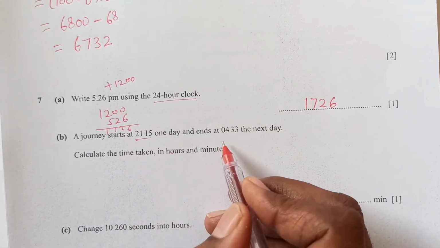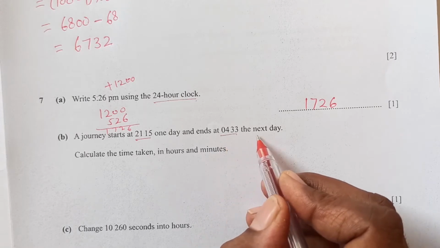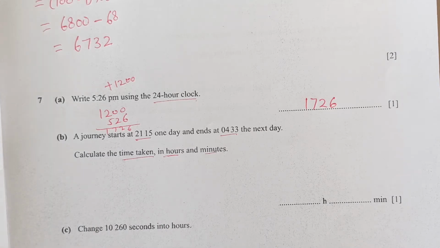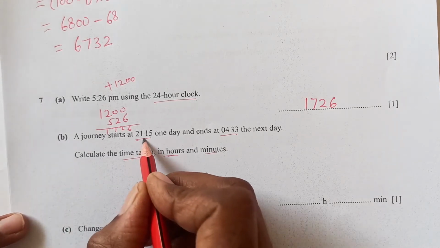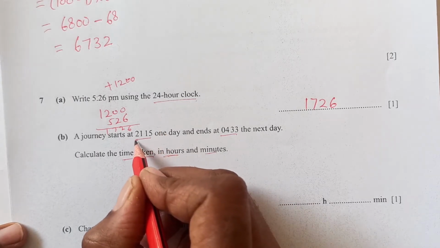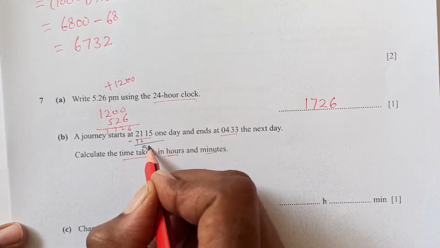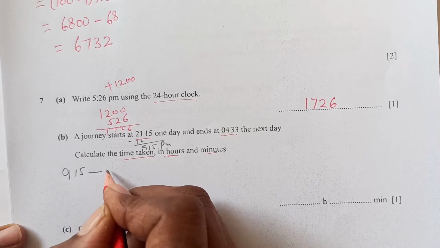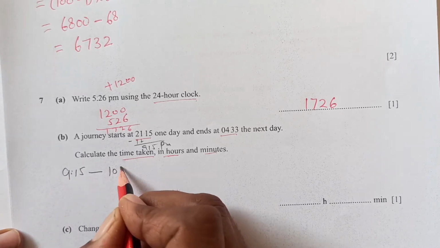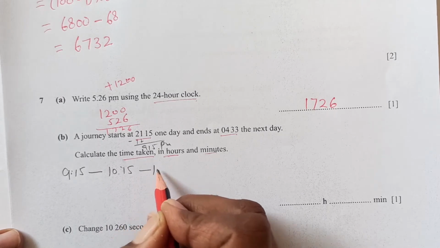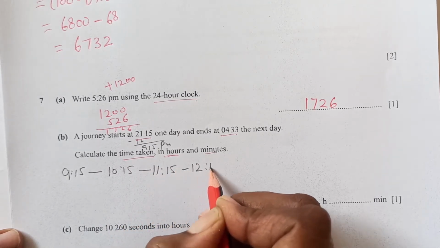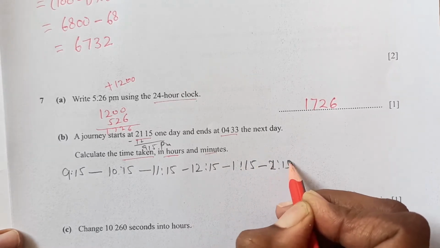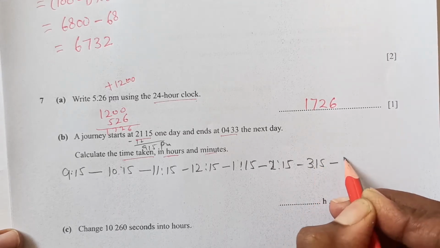Now B part, a journey starts at 21:15 one day and ends at 4:33 the next day. Calculate the time taken in hours and minutes. So basically we are looking for the time from 21:15, which is actually, if you minus 12 from here, that is 9:15. That means 9:15 PM. So 9:15 to 10:15 is 1 hour. Then 11:15, then 12:15, 1:15, 2:15 and 3:15, 4:15, right?